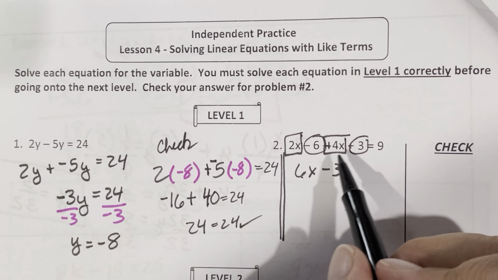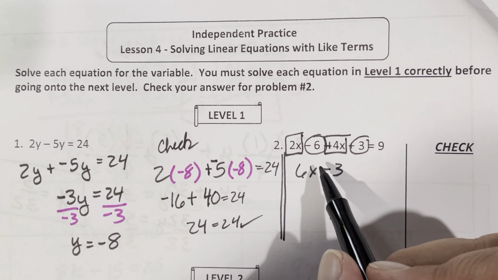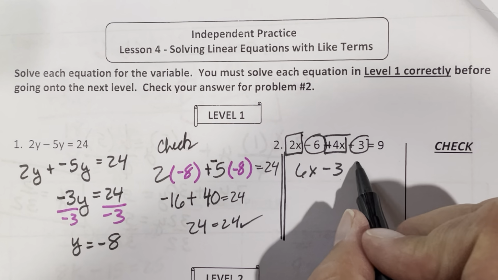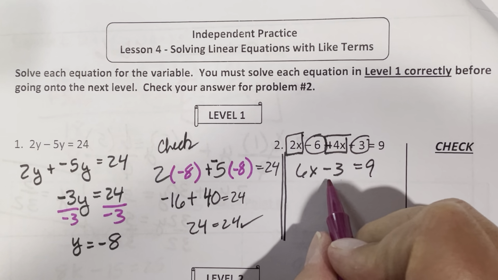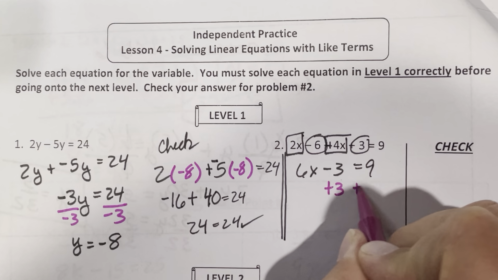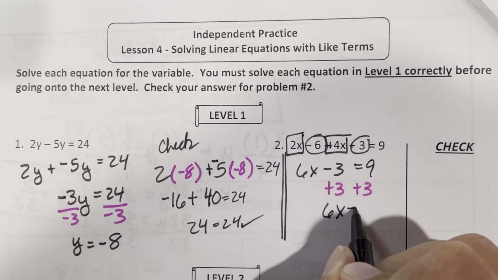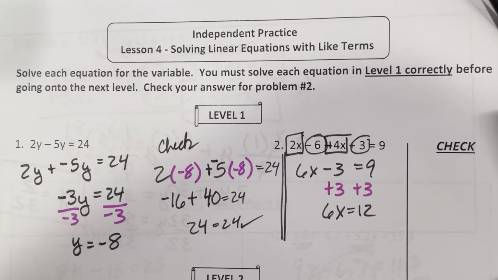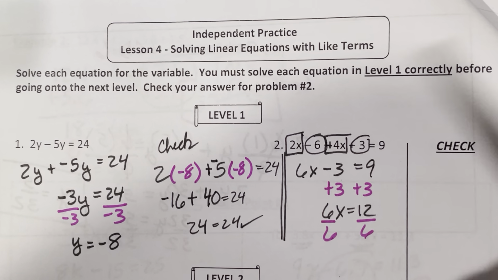Remember, it's the same as 3 plus negative 6. And negative 6 is larger than 3, so this would be negative 3. Equals 9. Okay, add 3 to both sides. 6x equals 12. Divide both sides by 6. And x equals 2.